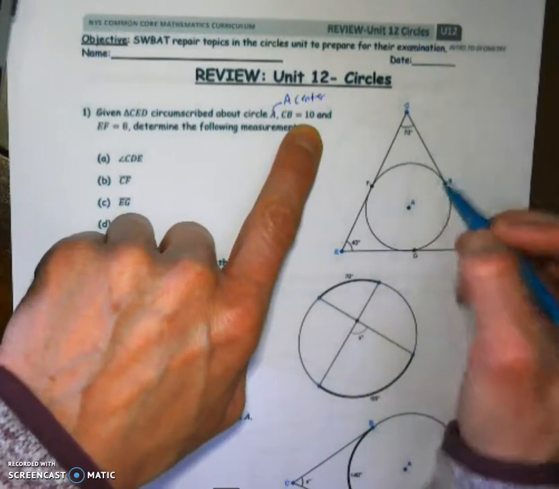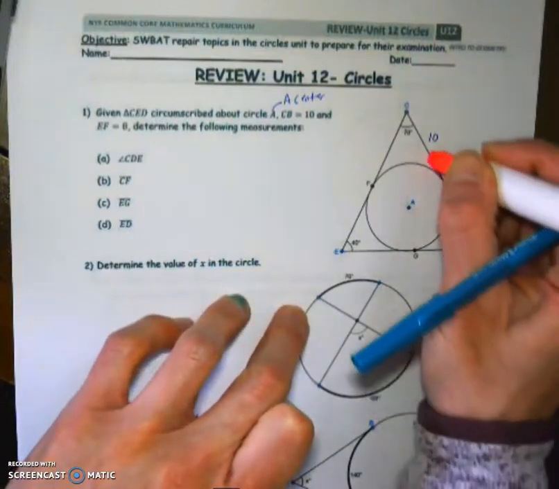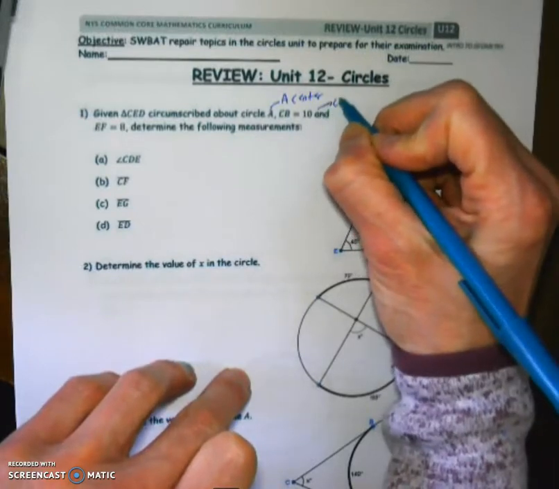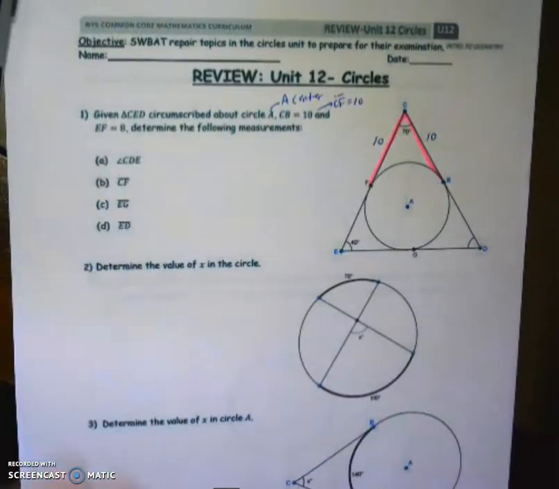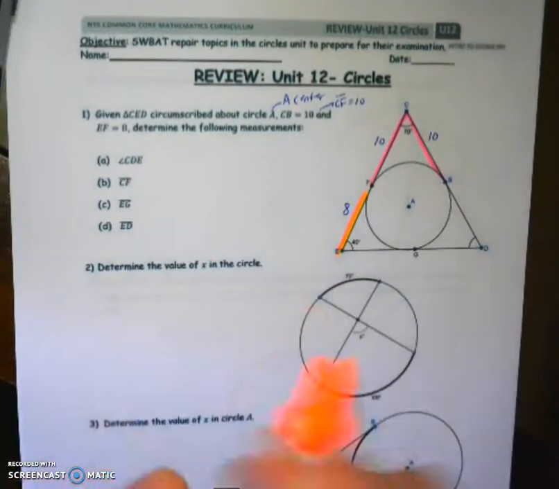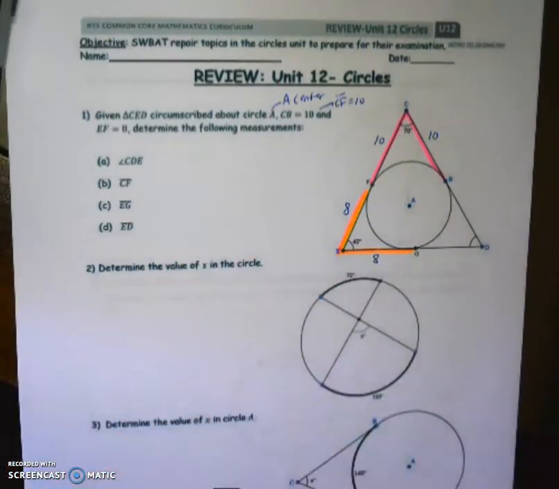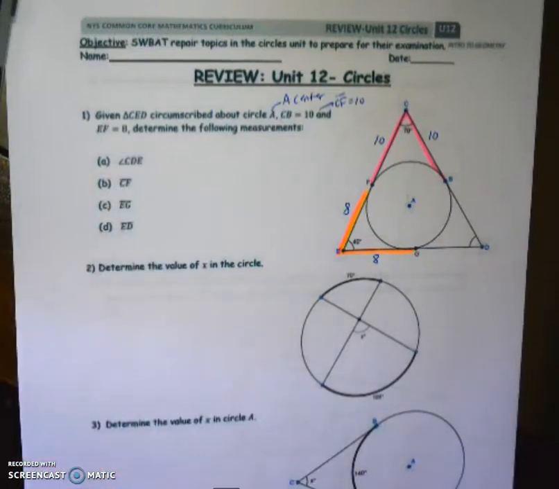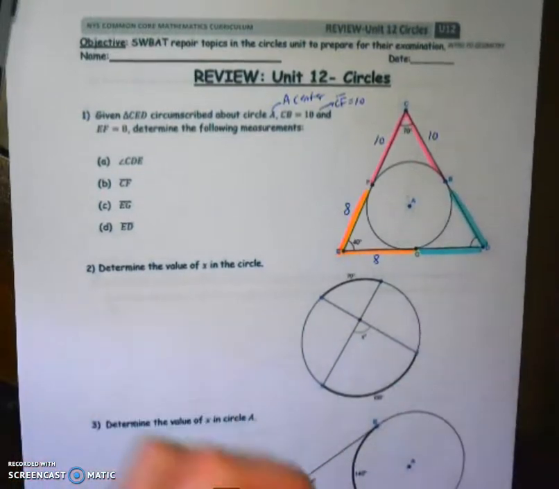So when they tell you that CB is 10, tangents that are drawn from the same external point are congruent. So if CB is 10, we know that CF is also 10. Line segment CF is also 10. And then when it tells me that segment EF, where is that? EF here is 8, I also know that the tangent drawn from the same external point is also going to be 8 units. And while we're on the subject here, we know that segment DG is going to be congruent to segment DB, but we don't know anything about those yet.